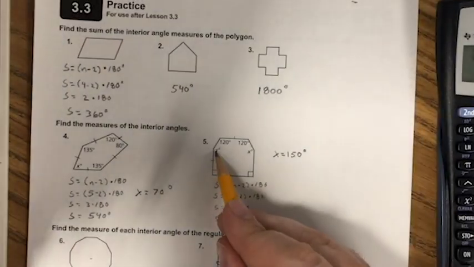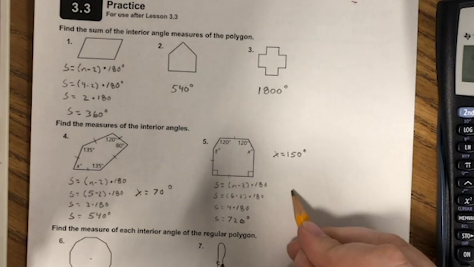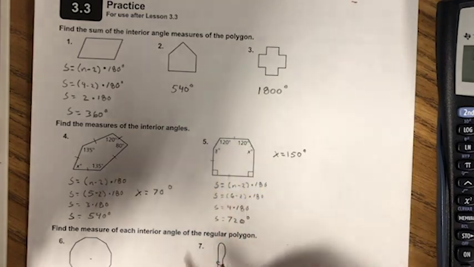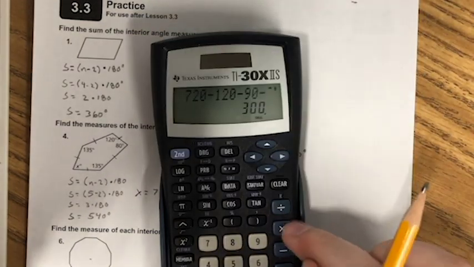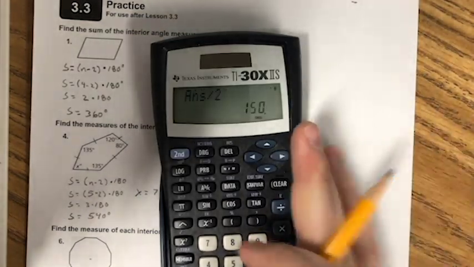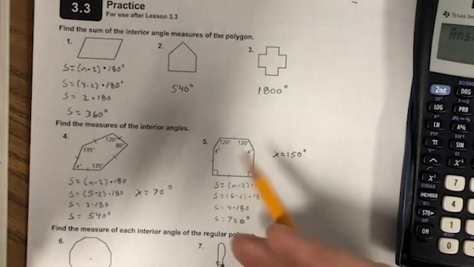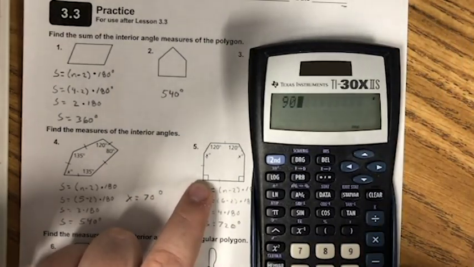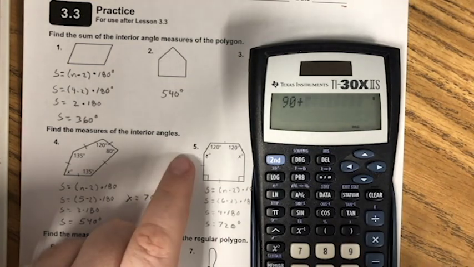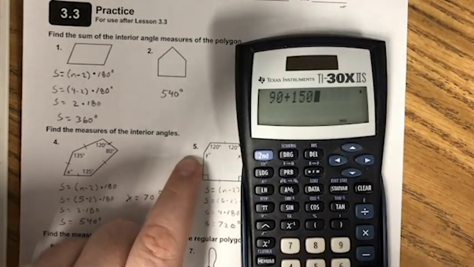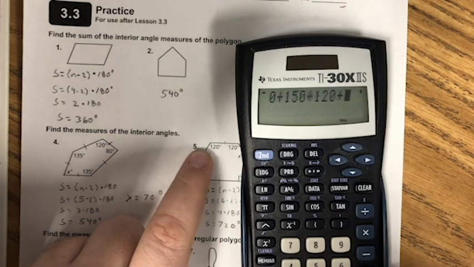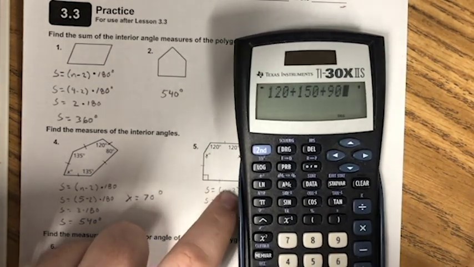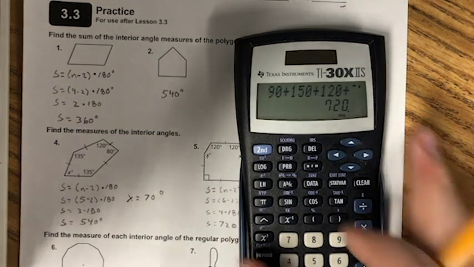So that means that this x and this x are both worth 300. So I know that since they're both the same thing, I can divide that number by 2 and I get 150. So can we prove this to be true? Let's do it. We can say 90 plus 150 plus 120 plus 120 plus 150, plus the other 90 gives me 720.